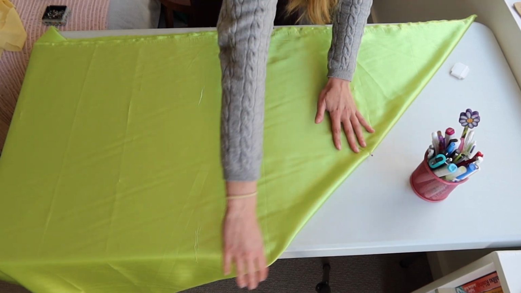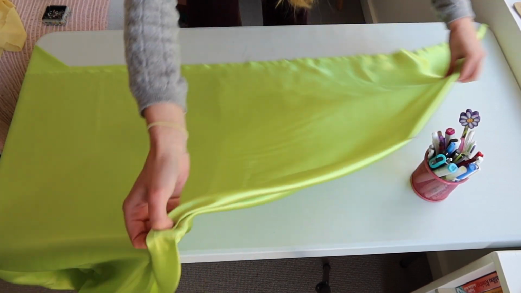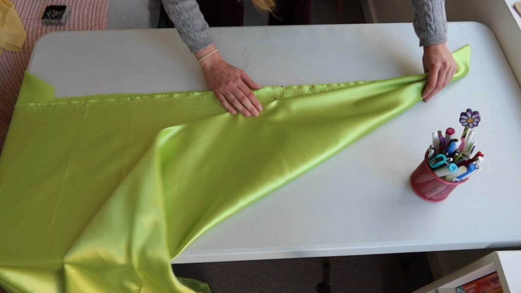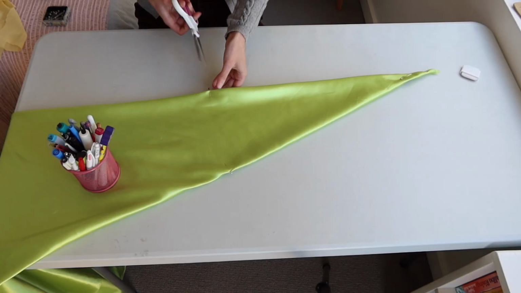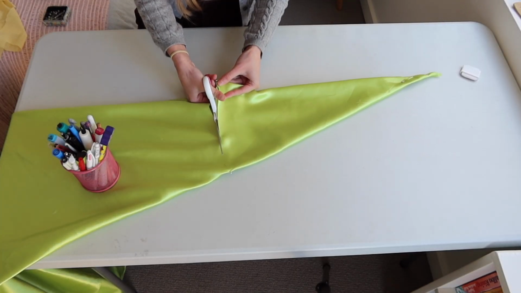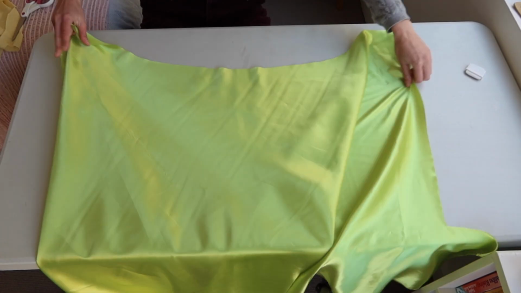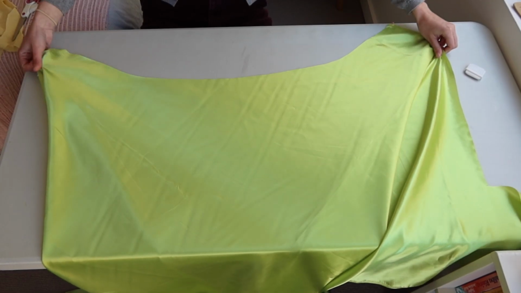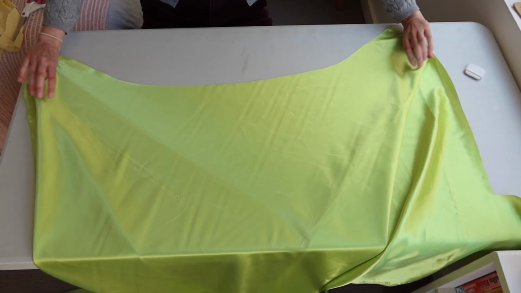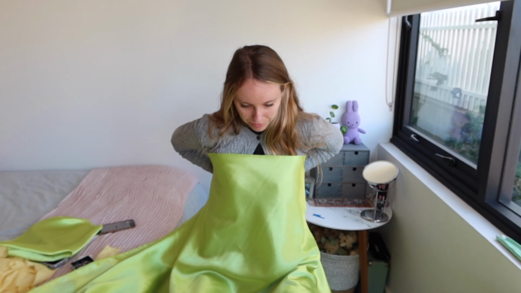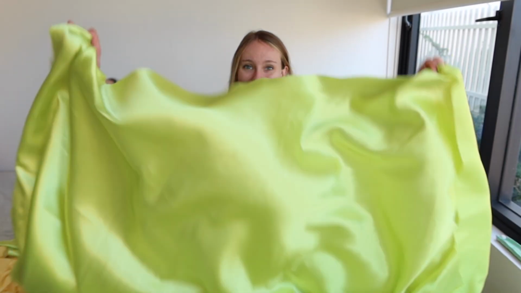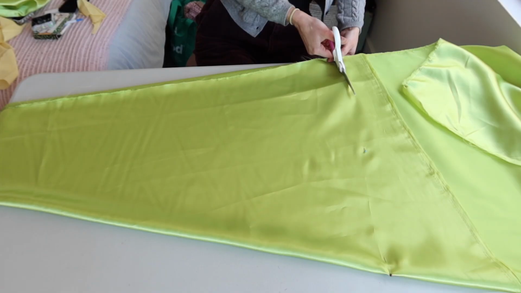All right, I'm gonna fold it again because I want this to be a perfect circle. I'm scared. Okay, she fits around. There's seam allowance. Okay, yay! I probably should have just cut the length while I had it folded. Whatever.